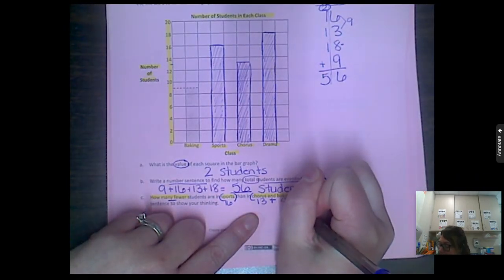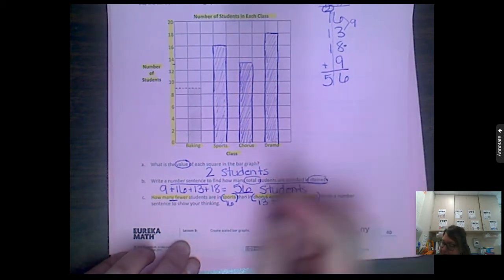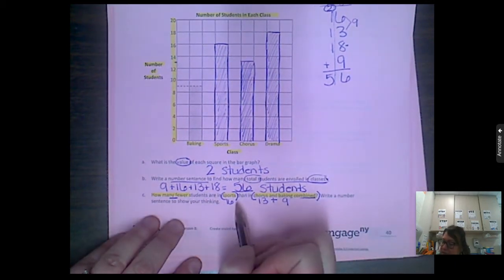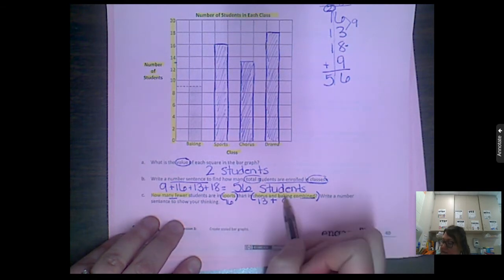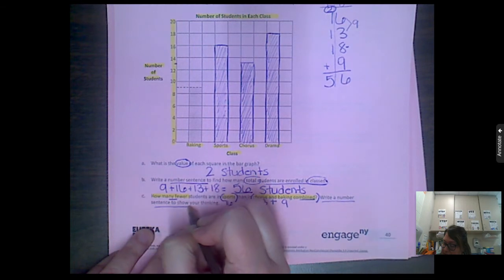I think more would be in baking. That would be fun. I think it would be fun to have a baking class. Yeah. Okay. So how many fewer students were in sports than in chorus and baking combined? Write a number sentence to show your thinking.